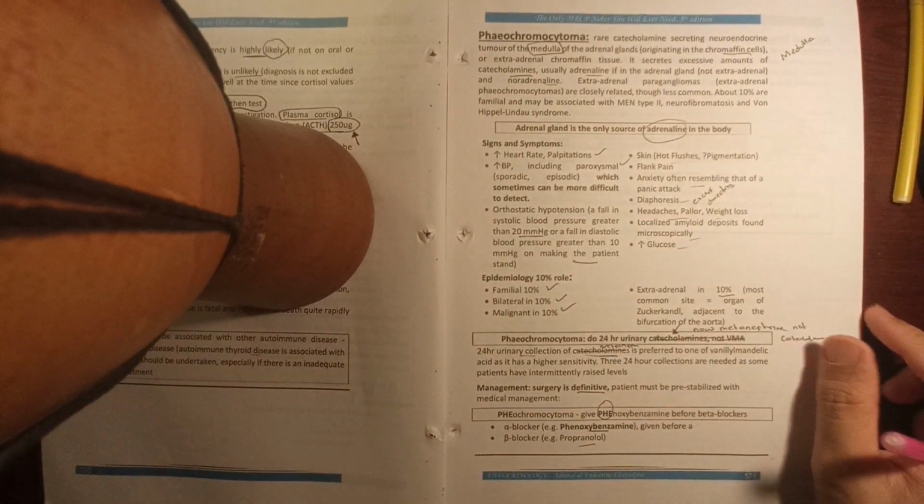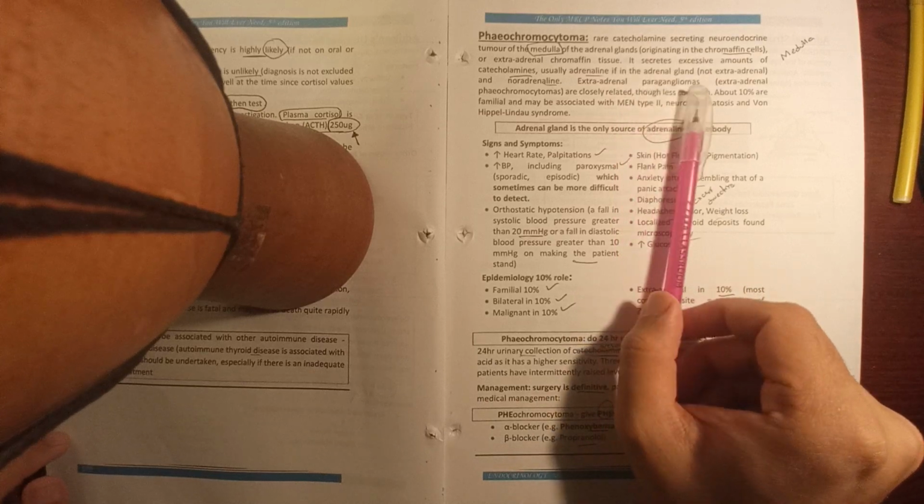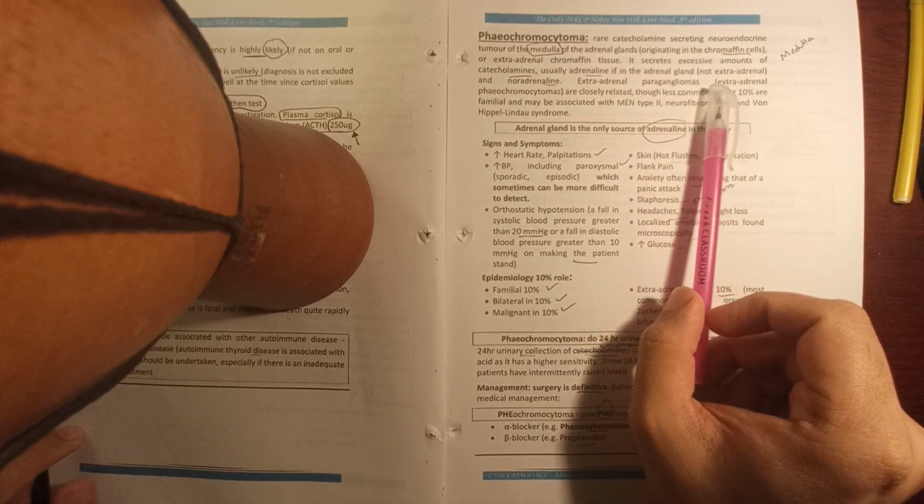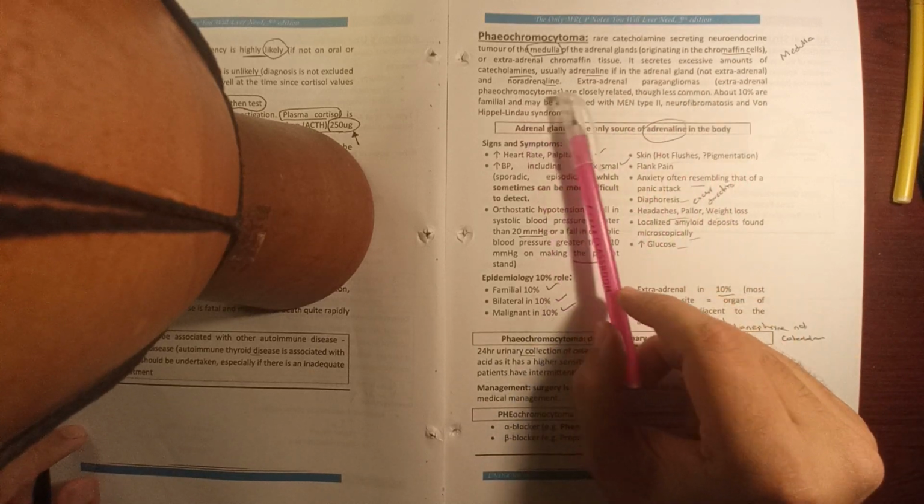Next is pheochromocytoma, also very important. It's a rare catecholamine secreting neuroendocrine tumor of the medulla. So it's in the medulla, catecholamine secreting, so of course you will see high blood pressure. It's in the medulla part of the adrenal gland, originating in the chromaffin cell or extra-adrenal chromaffin tissue. It secretes excessive amounts of catecholamine, usually adrenaline if in the adrenal gland, and noradrenaline if extra-adrenal.